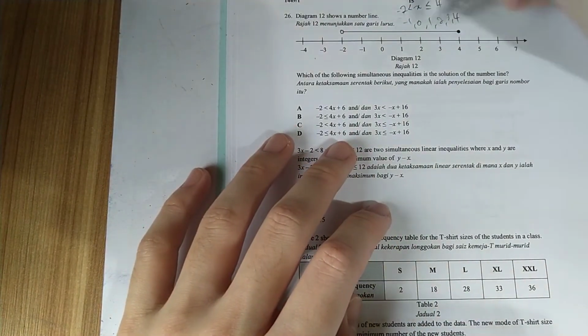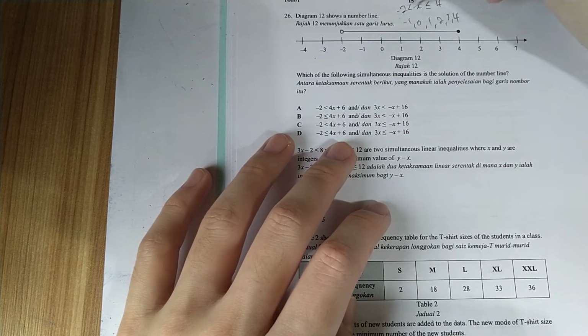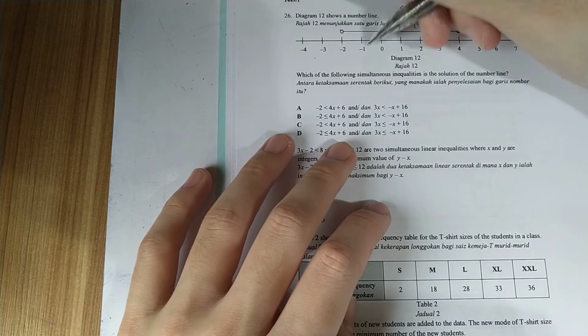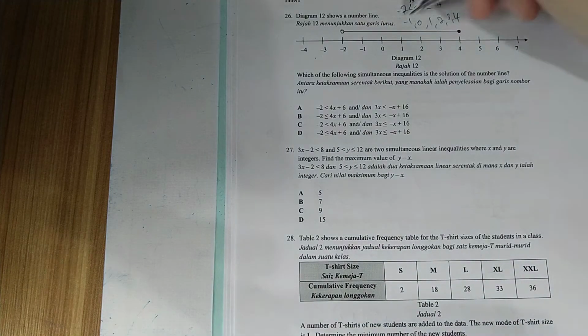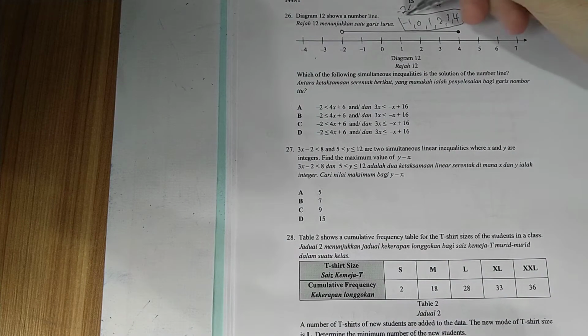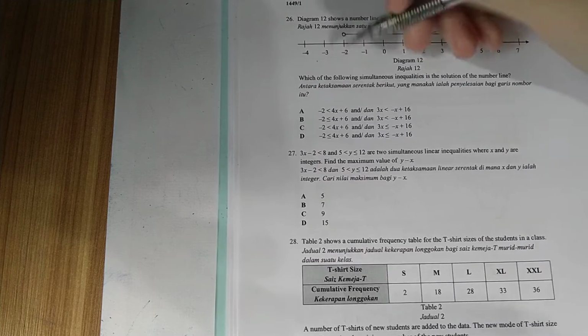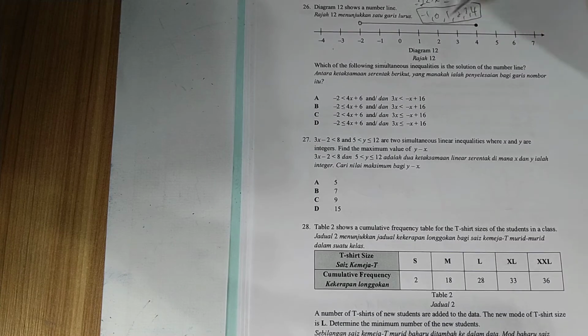Okay, if there is a dot like this, then it means included. Maksudnya x is bigger than negative 2. So maksudnya negative 1, 0, 1, 2, 3. Okay, 4 is included because 4 dia ada dot dekat sini. Alright, so this will be the answer. This will be the solution. Alright, so they say which of the following has the same solution of this?